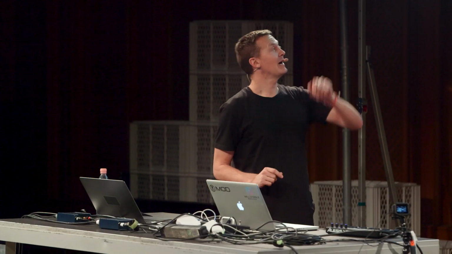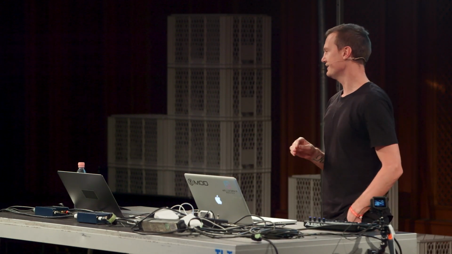It's an additional patching environment that is built into Max. You might already be using Gen in your music practice without even realizing. It's included in a number of plugins, devices, and the code produced in Gen you'll even find inside of music applications.